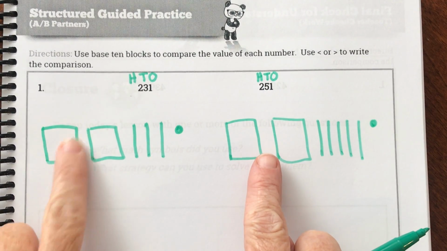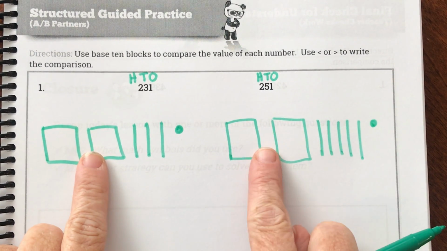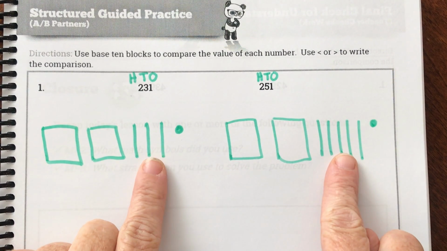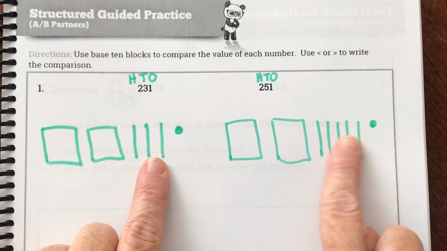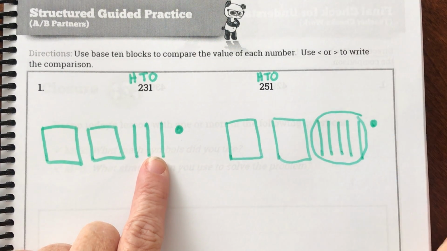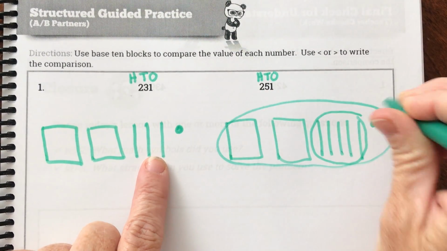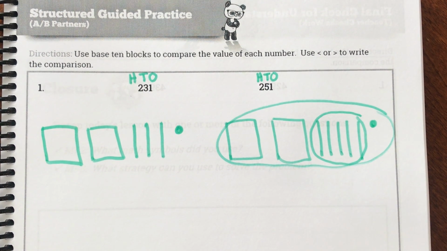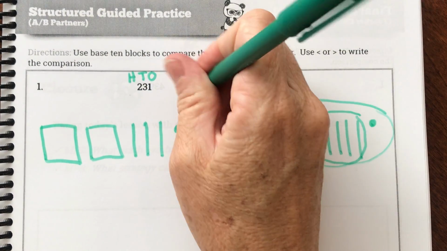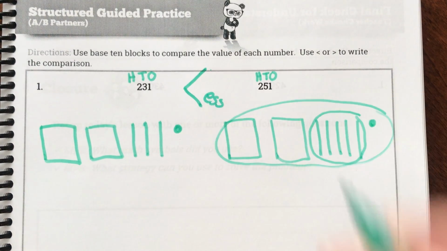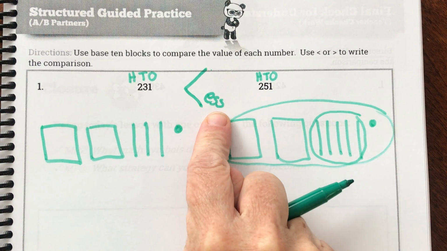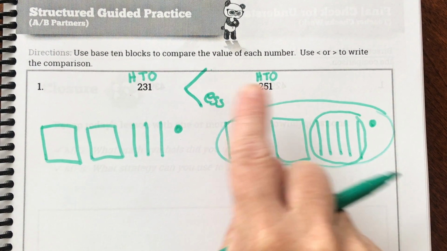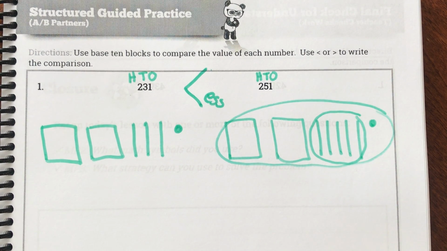So let's look at our hundreds. I have 200 squares and 200 squares. That doesn't help us at all. So let's look at our ten rods. I have 3 ten rods, and I have 1, 2, 3, 4, 5 ten rods. So this one has more ten rods, which means that whole number's larger. So if that's the larger number, that's the number we're going to grab. So let's grab the larger number. And that is, again, less. So our sentence says 231 is less than 251. Okay, so boys and girls, let's try one more together.